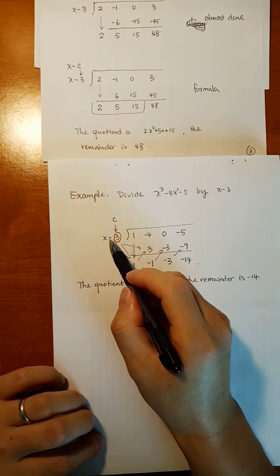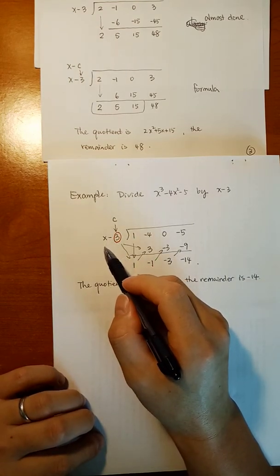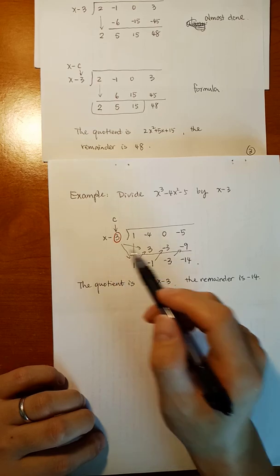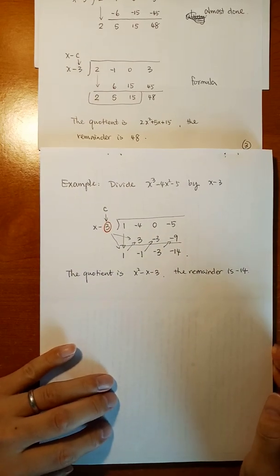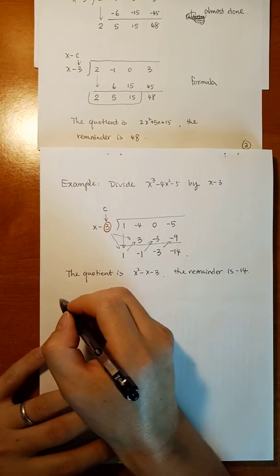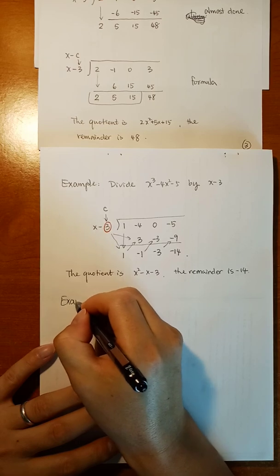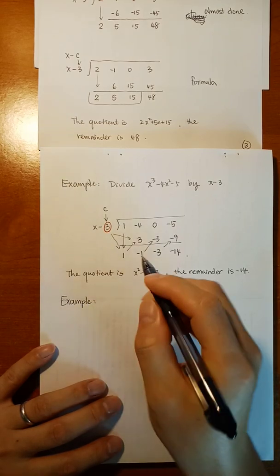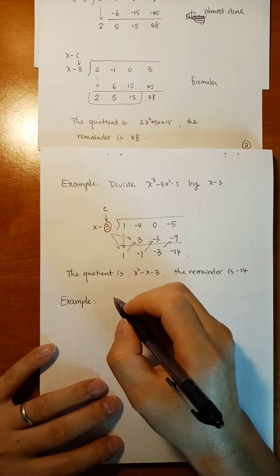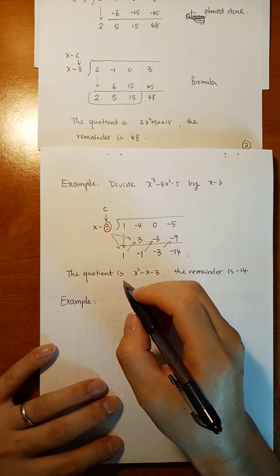Be careful, in the formula, it is x minus c. It's a special part of this synthetic division. And sometimes you have to be careful, really be careful.